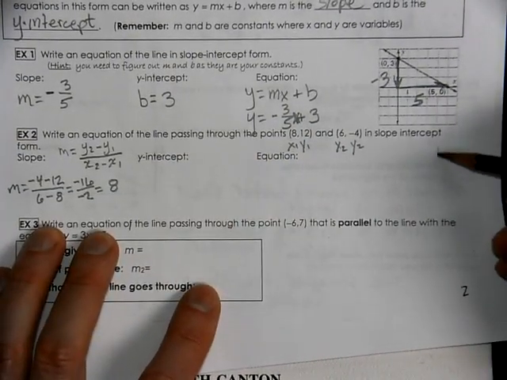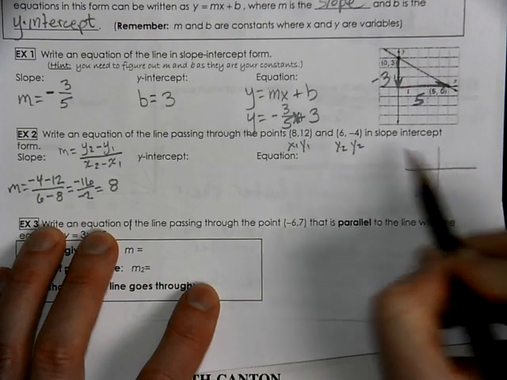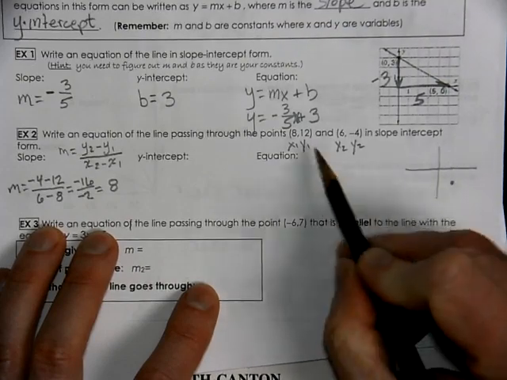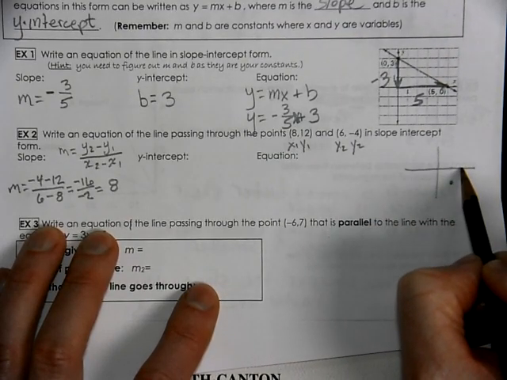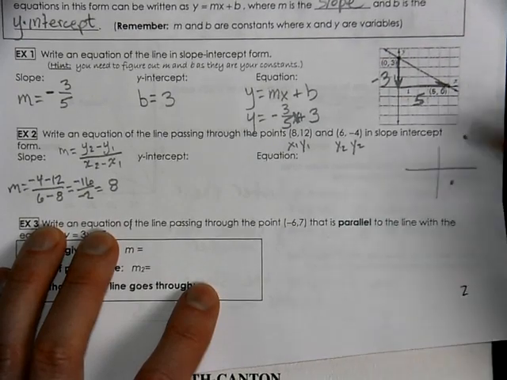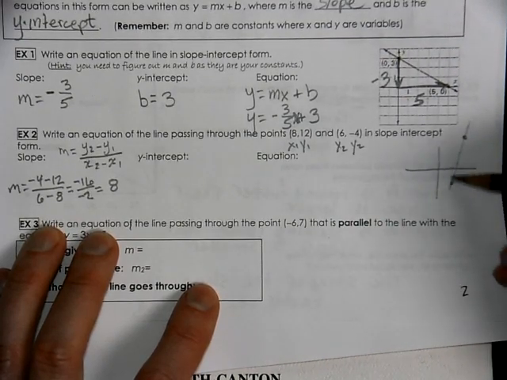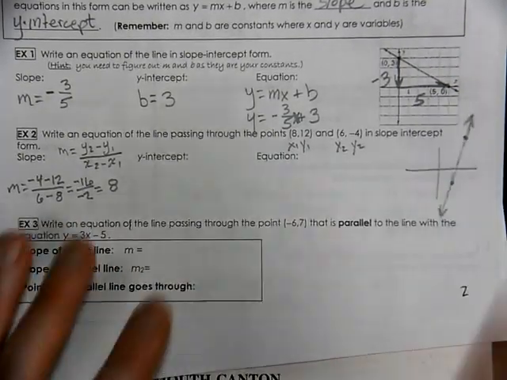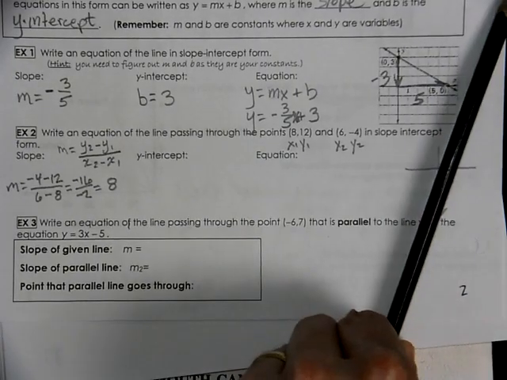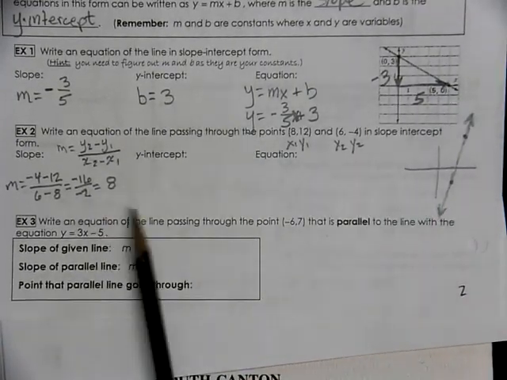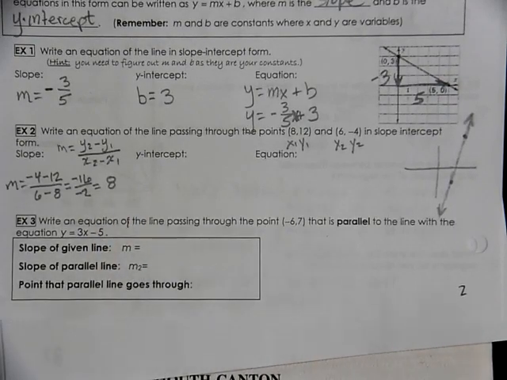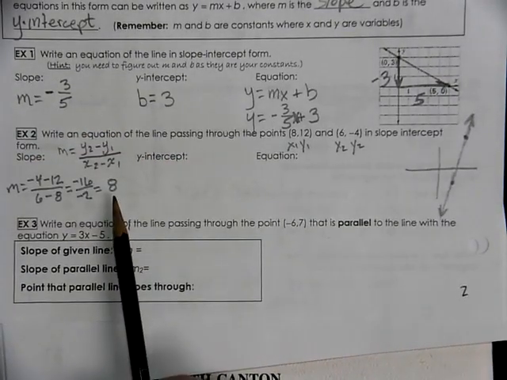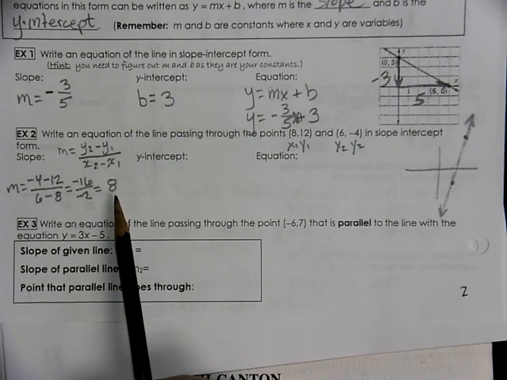Now, before we even do that, you might even make a sketch: positive 6, negative 4, positive 8, positive 12, just to give us an idea of what's happening for this equation. You see that our slope is going to be positive. It's increasing to the right. Increasing, and that's what we got. We got a positive number. This is very steep. It's nowhere close to horizontal. So that's why the number's kind of big. It's not a fraction like 1 over 2.